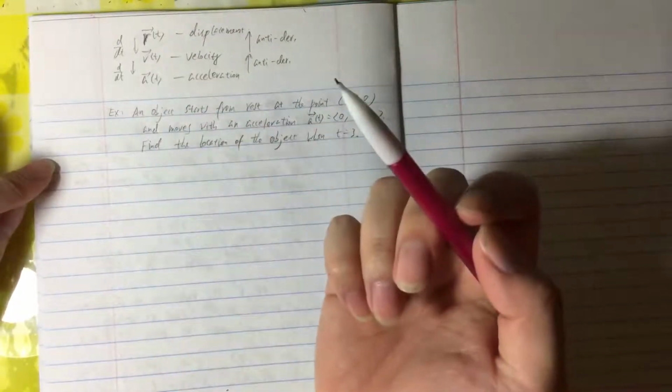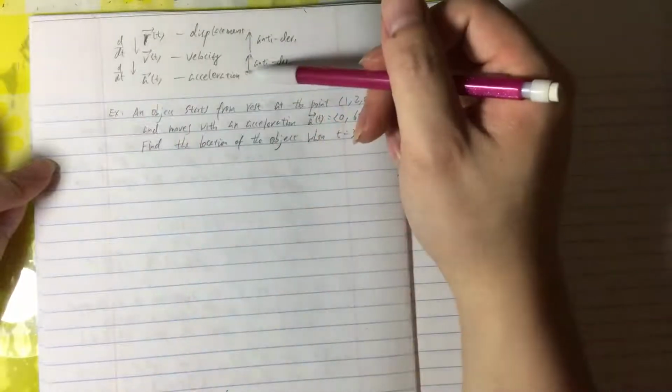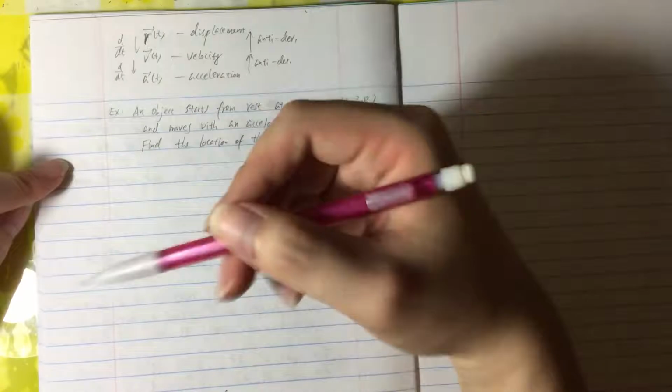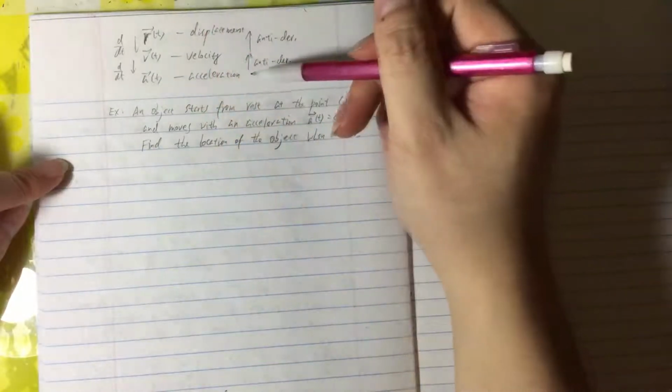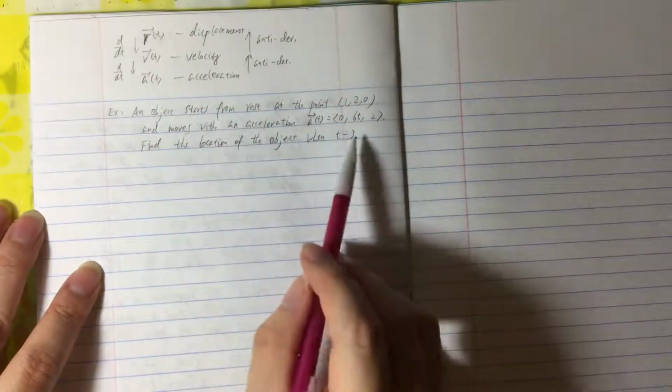In this problem, we are looking for the location of an object. That means we are looking for the displacement of an object. And all we know is the acceleration. So if we know the acceleration and we try to find the displacement, we must take antiderivative twice. So start from acceleration, take antiderivative twice, find the displacement, then based on displacement, we find the location of an object when t is 3.